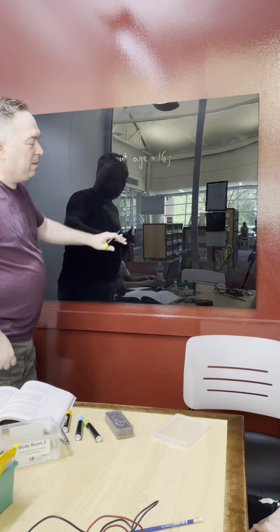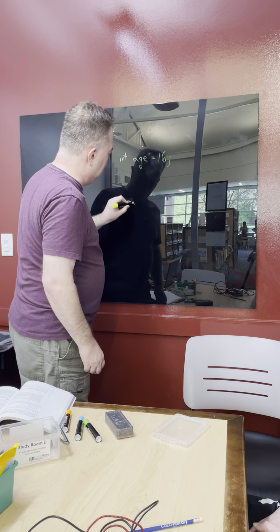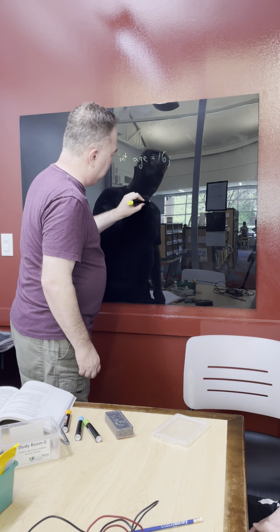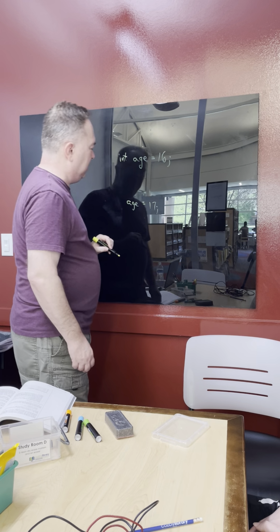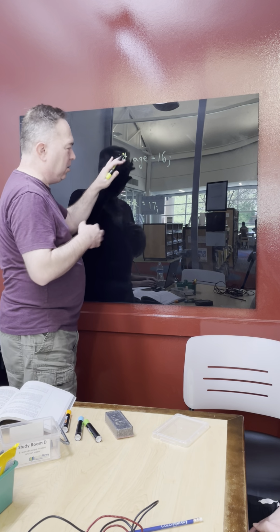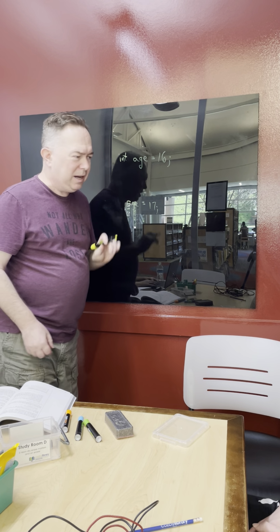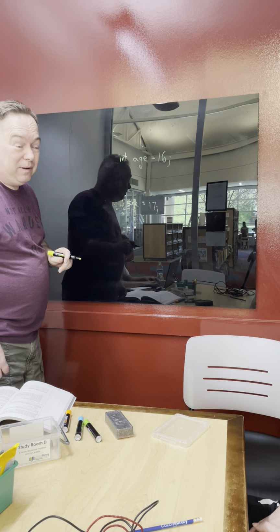Now later in your program, I can change that. I can say age is equal to 17. I don't have to put the int in front of it because it's already defined. The computer already knows what age is. I only have to do that the first time. Later in the program, you could just give age a different value.